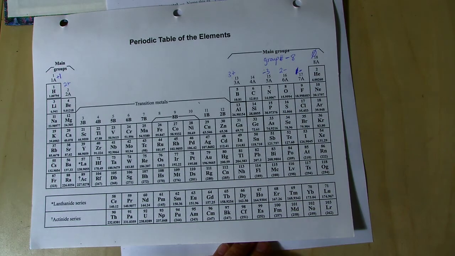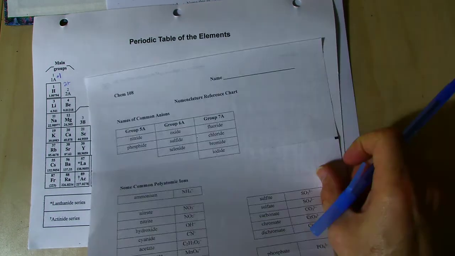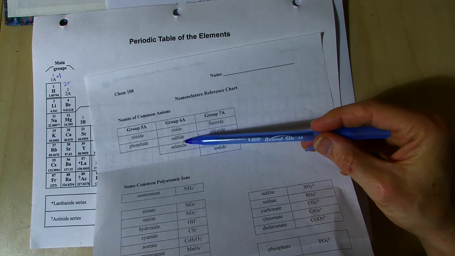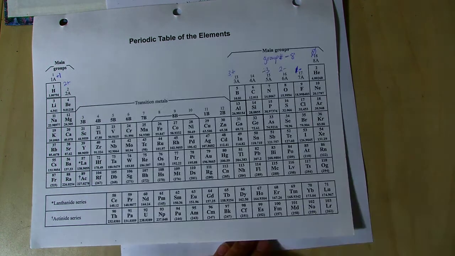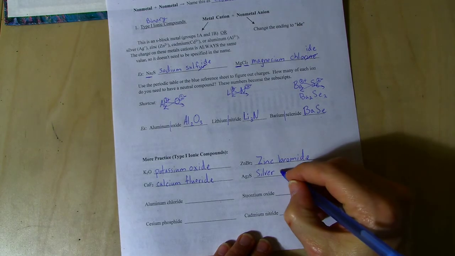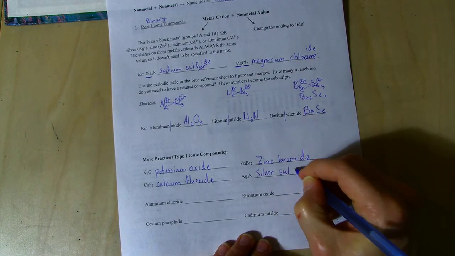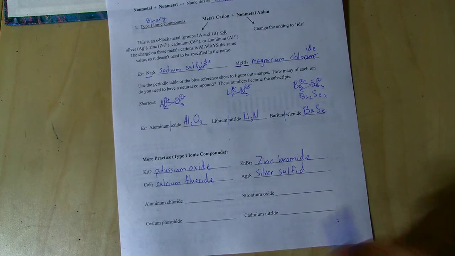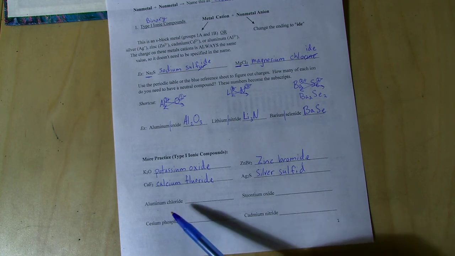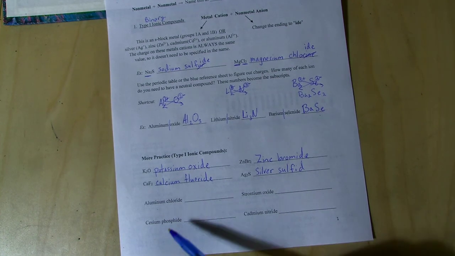And so if we look here, again, we'll find sulfur becomes sulfide. So the second part of the name is sulfide. So if you got those right, great. If you didn't, hopefully you realize what your mistake is now.